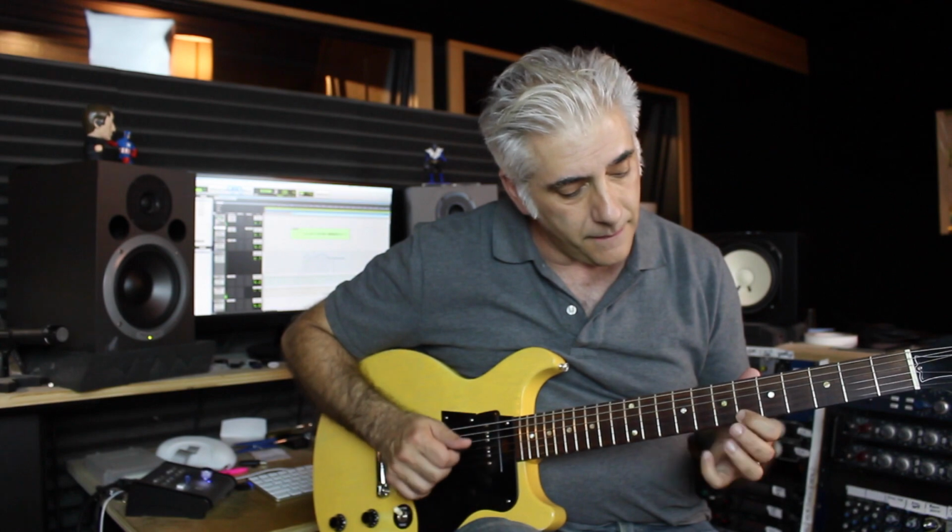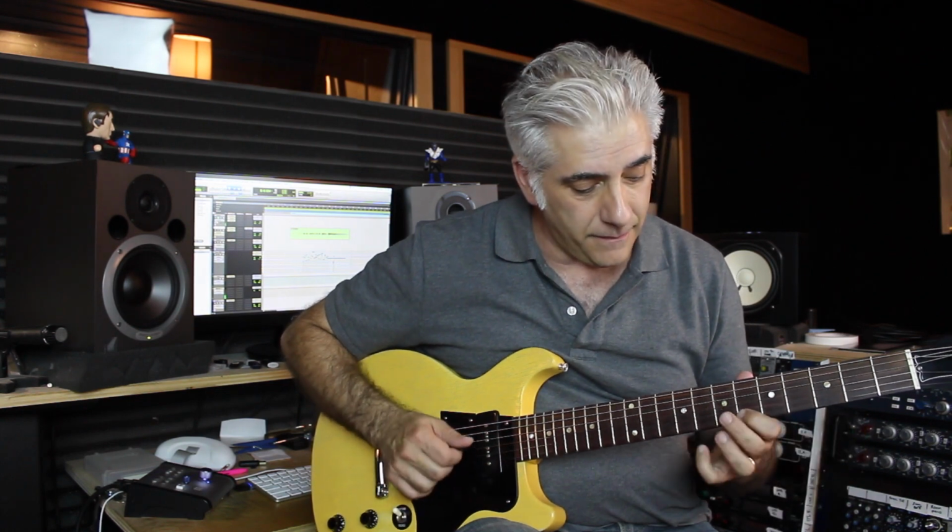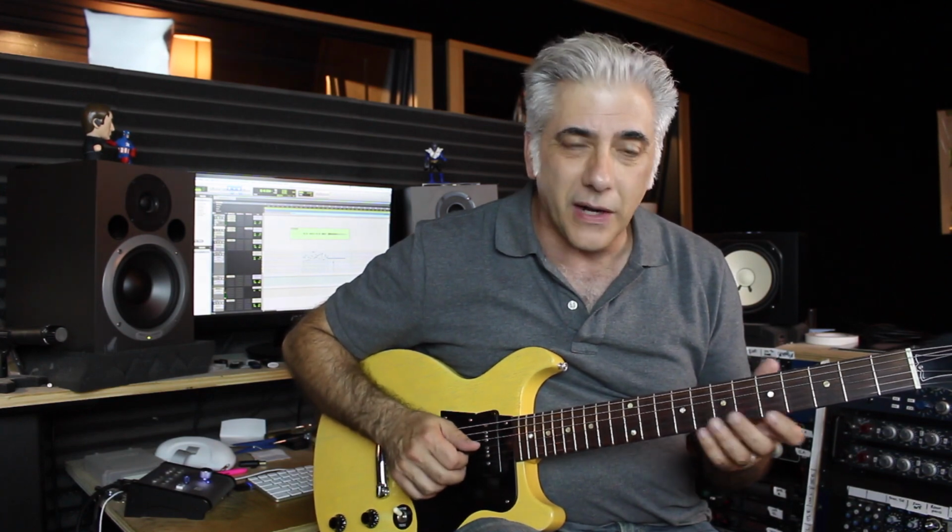tension note over that, right? That's a color tone. To the flat 6, which is another tension note on that. Okay. So I'm using some nice tension notes on there.